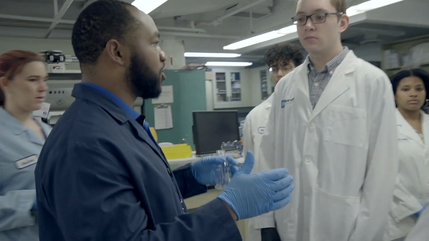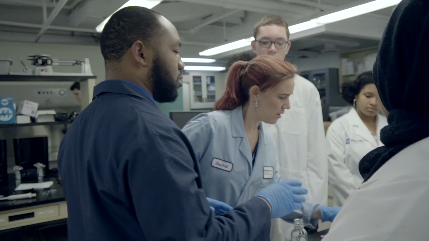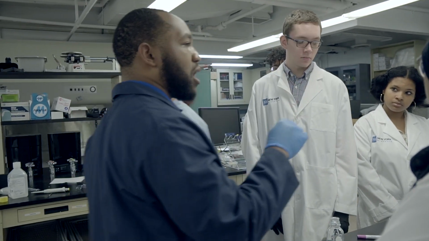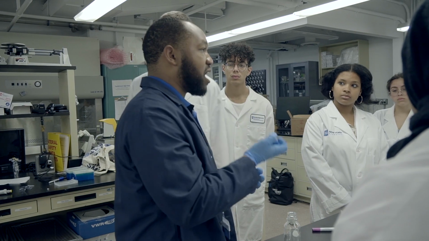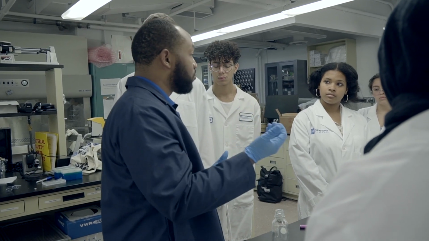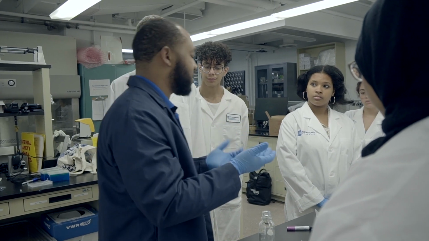So whenever we finish running the gel, we're going to put the gel over a UV box in the back, under UV light, right? And the ethidium bromide or the SYBR Safe actually helps us visualize what those bands look like under that light.